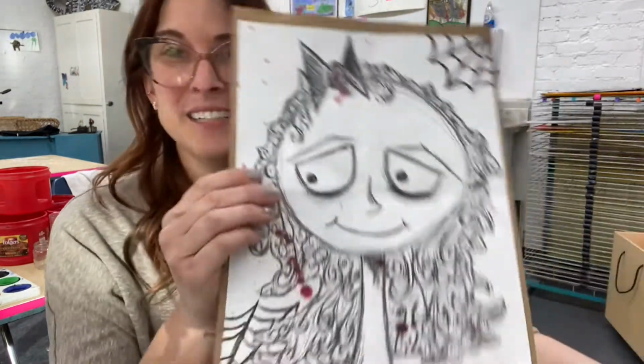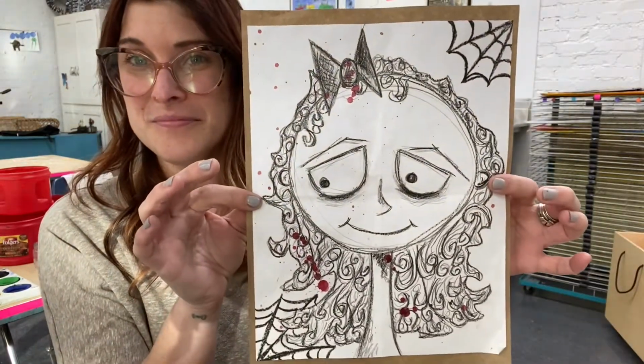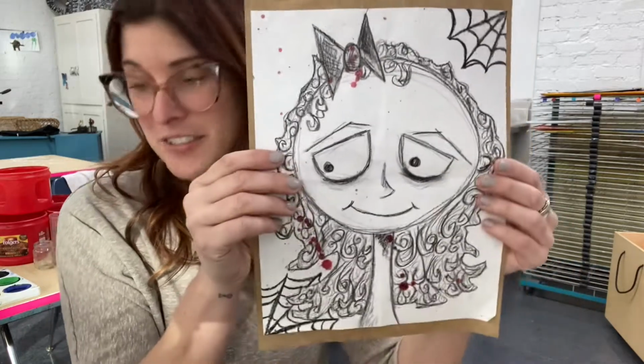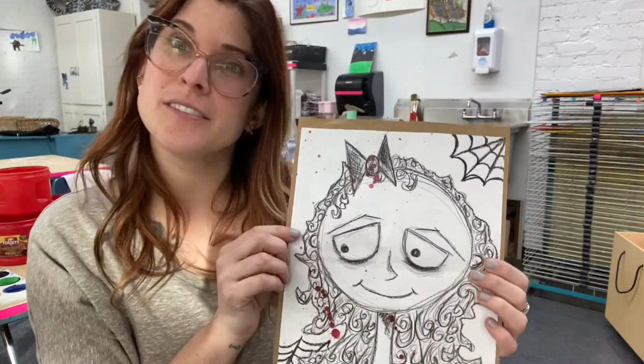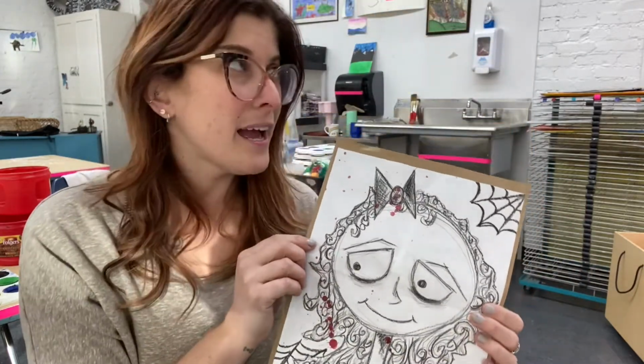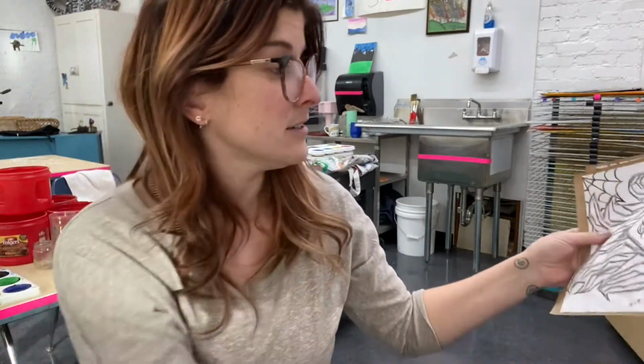So I'm going to show you a couple of the Tim Burton portraits that I did, and then I will do an example drawing for you. But there are tons of different ways to draw your Tim Burton characters, and I'm so excited to see them. So here's one I did of my daughter. Notice she's looking down. Usually his characters are looking up or down or away. They're very rarely looking right at you unless they're one of the scarier characters.